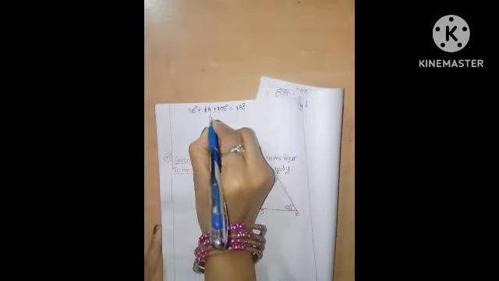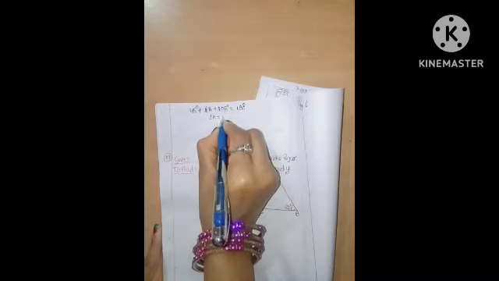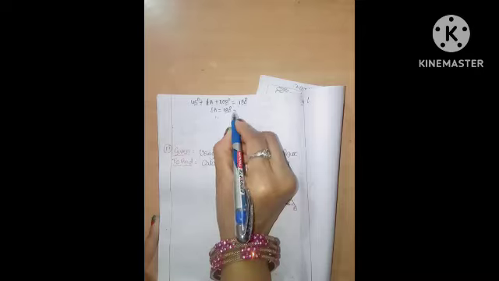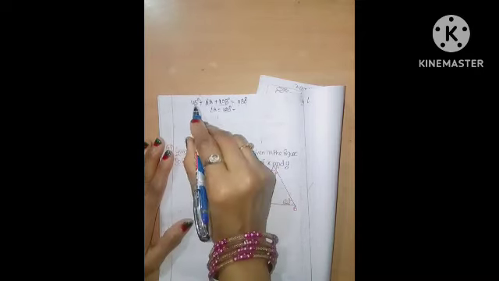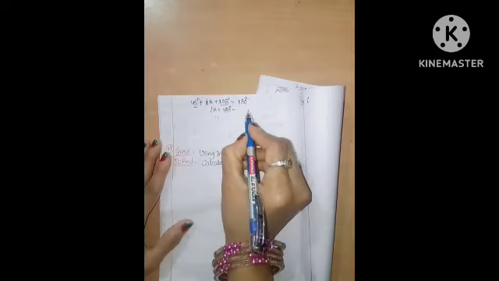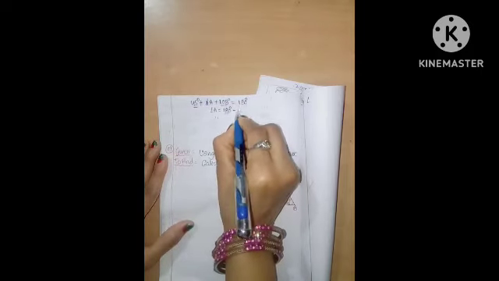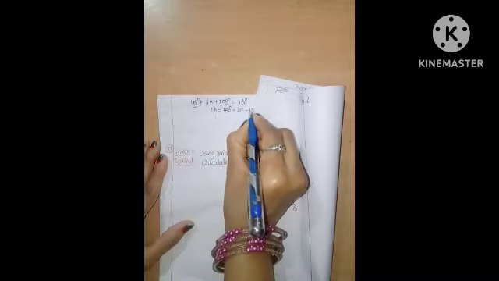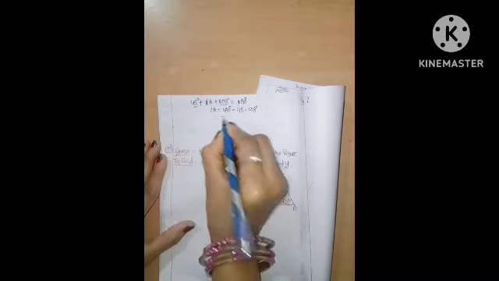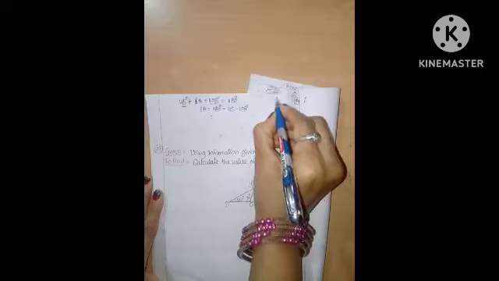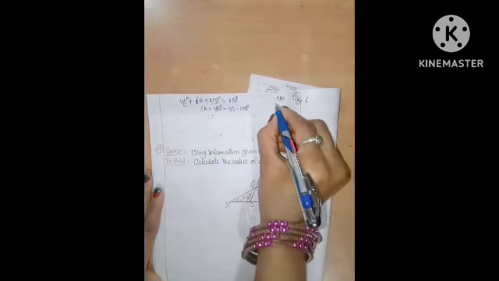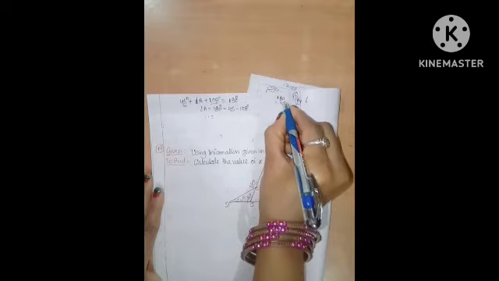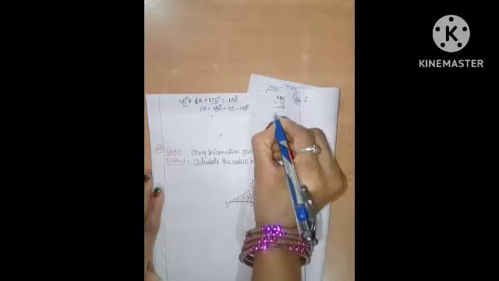Next, we want the angle of A, but we don't know this angle, so we have to calculate it. So 180 degrees. These two angles will move to the other side, so they become minus terms: 180 minus 45 degrees minus 108 degrees.